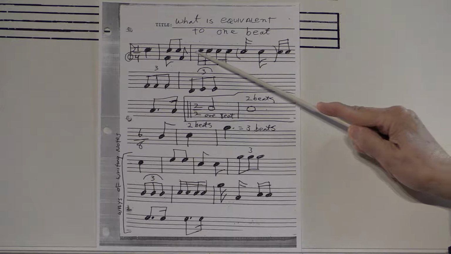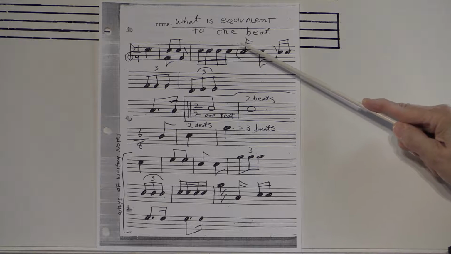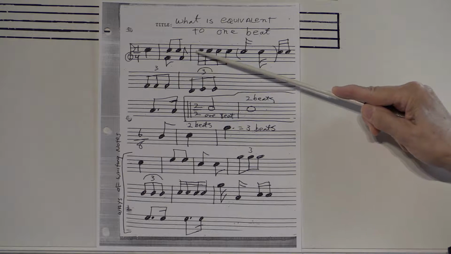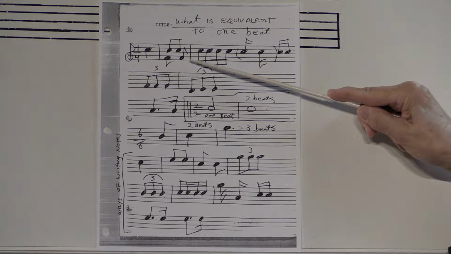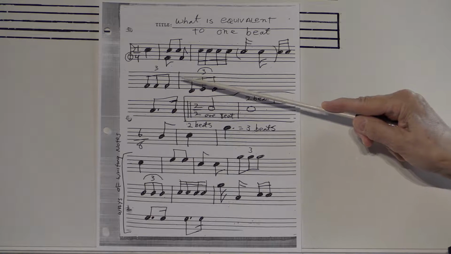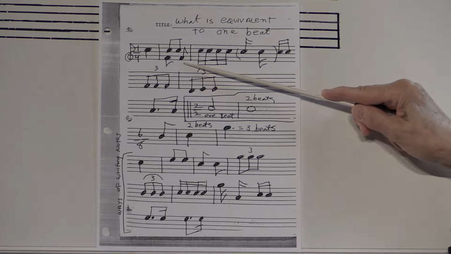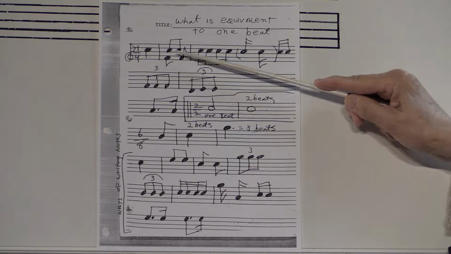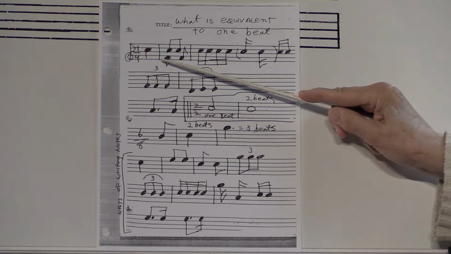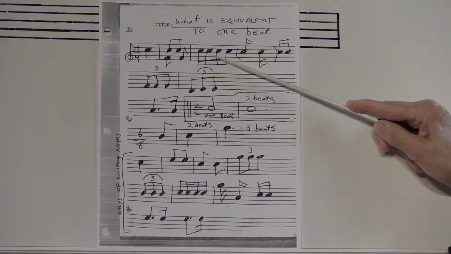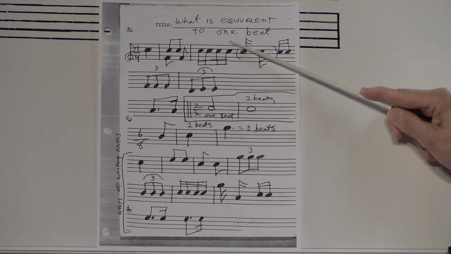4/16 notes is going to be one beat. It's like an 8th note that is split in half. And where you have 2/8 notes to a beat, if you split 1/8 note and get 2/16, split the other 8th note and get 2/16, you get 4/16. This equals one beat.